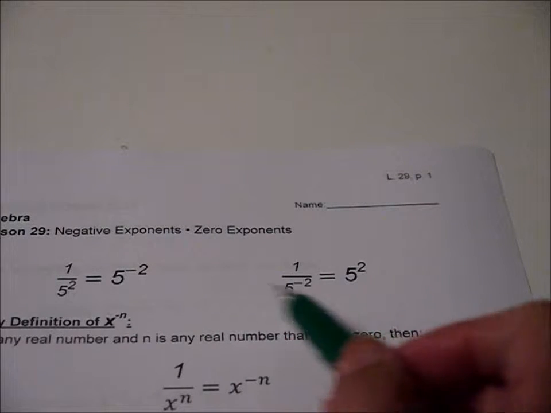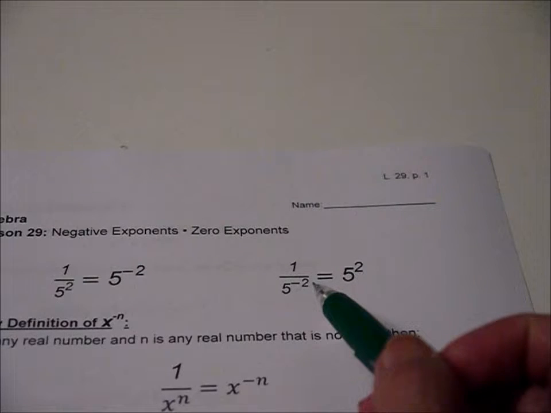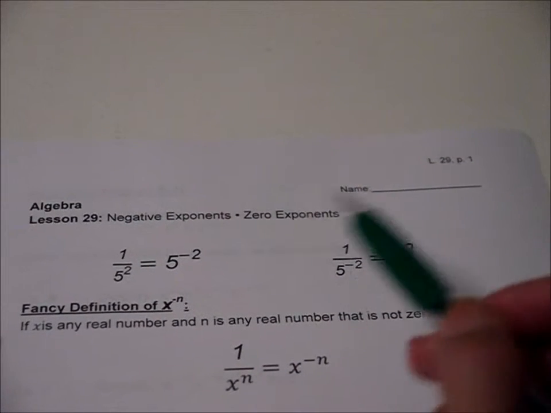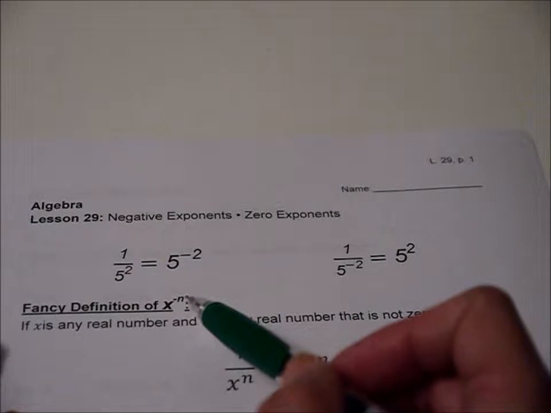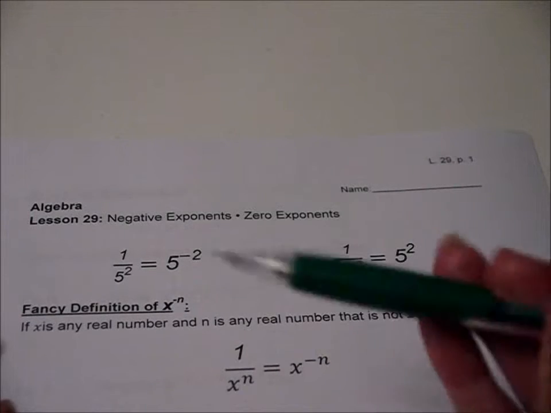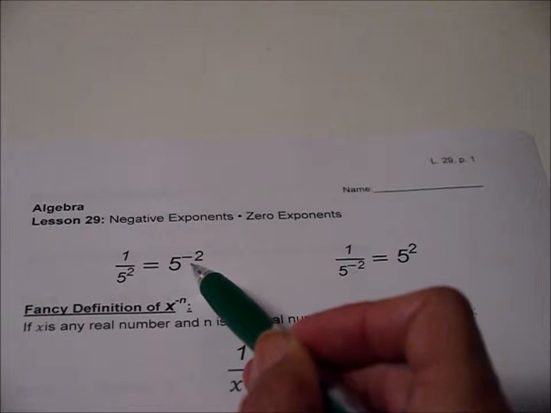Okay, so this is a subtle thing, so I really want you to look at it closely, and hopefully make more sense of it. We'll talk about the fancy definition of what it means to have x to the negative number. So you're used to seeing lately exponents that were positive, right?